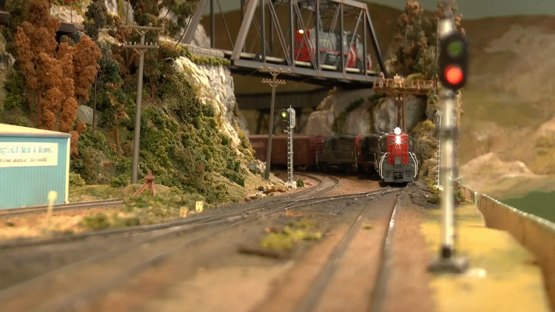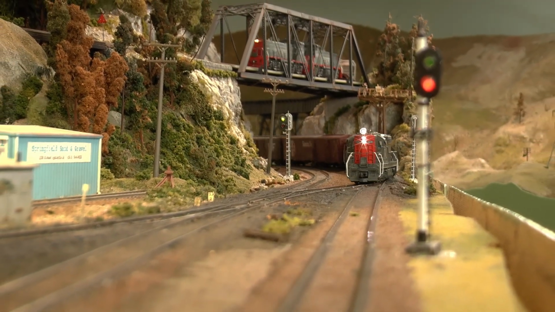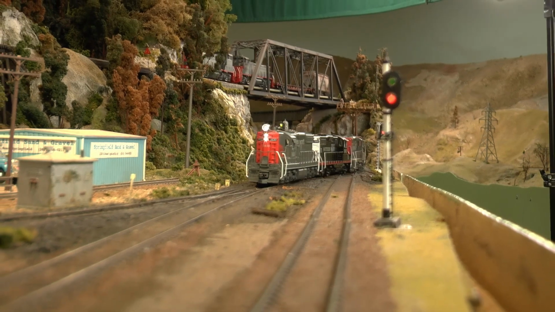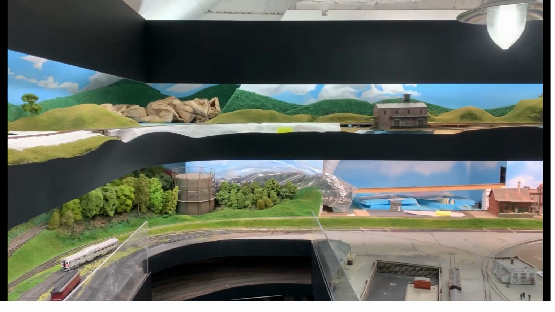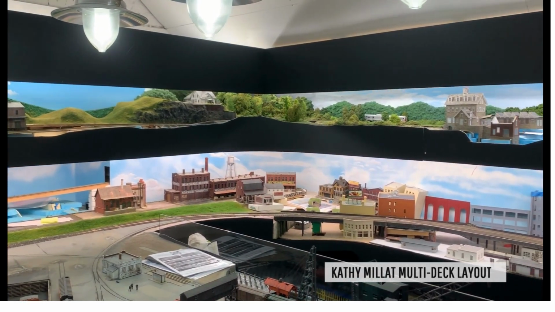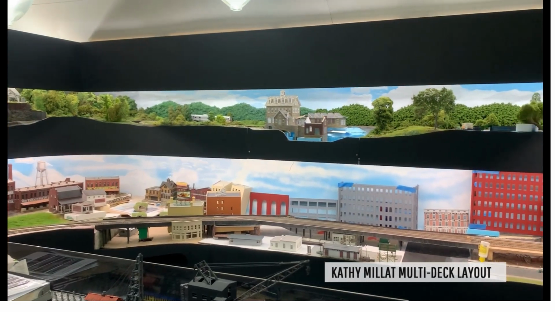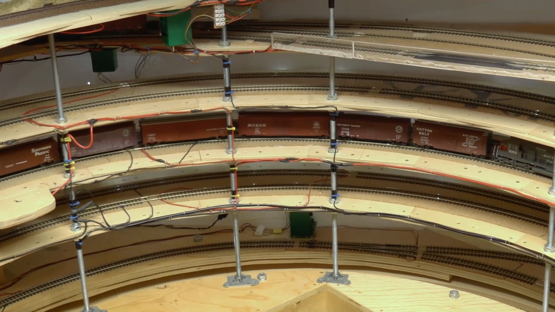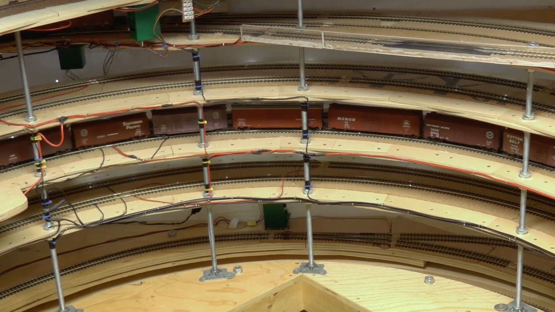But they still need grades, because sometimes you want one track to pass over another track. So that is one reason to create grades on an otherwise flat, level layout. Another reason for doing grades on a linear line type layout is that you designed it for multi-deck. So you have one landscape up here, and then you have another landscape down here. That's a multi-deck layout, and then you typically have a big helix, which is a curved grade hidden somewhere, which transports the train in between these two different landscape bands.